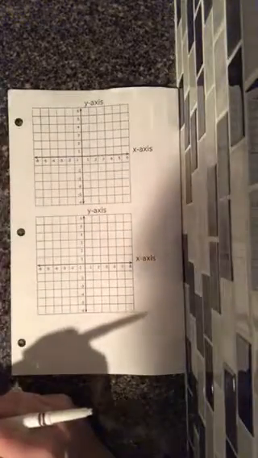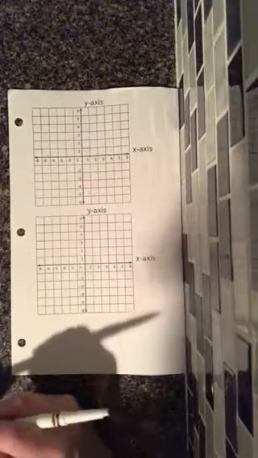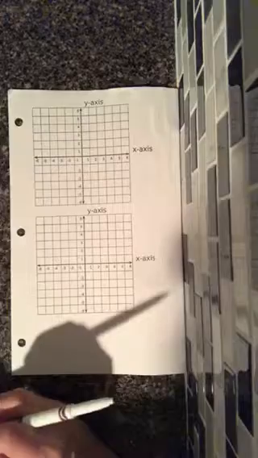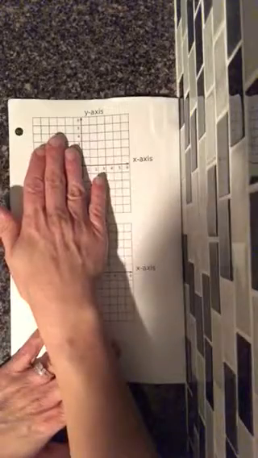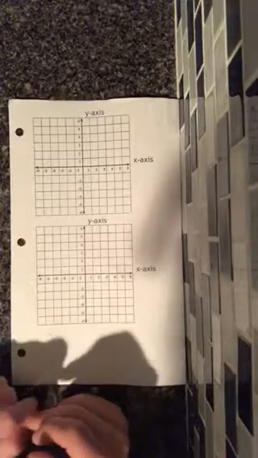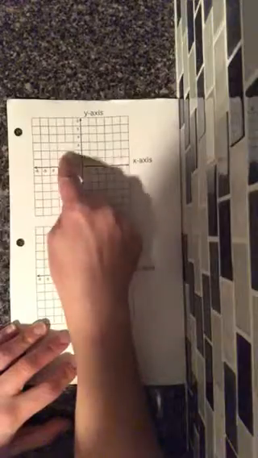Okay, we're currently on chapter 6 and we are learning about transformations. When I say transformations, all I mean is when we translate something, which is when you take a shape and you move it from one place to another, up, down, and over on the coordinate grid. That's called a translation.